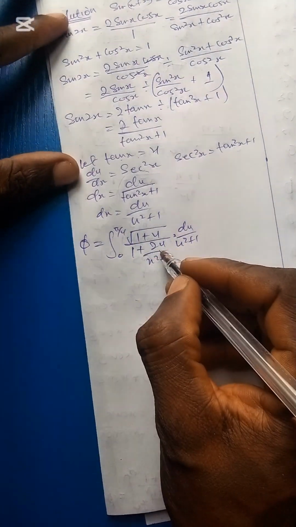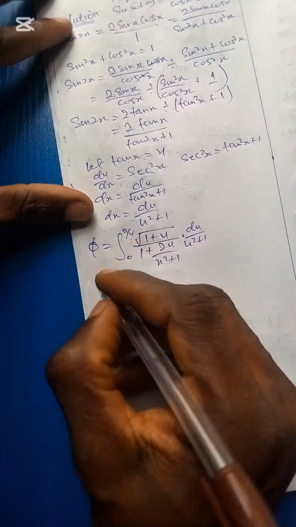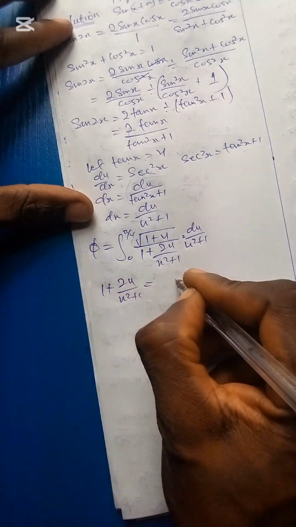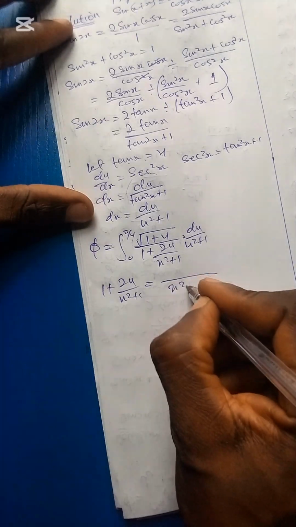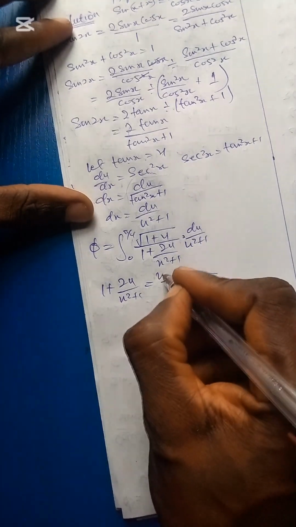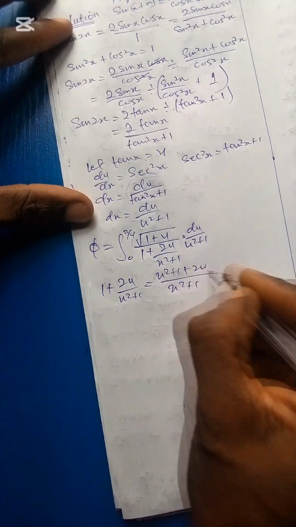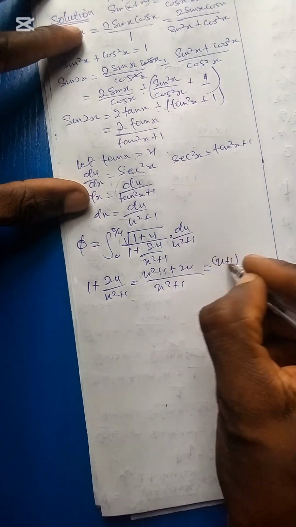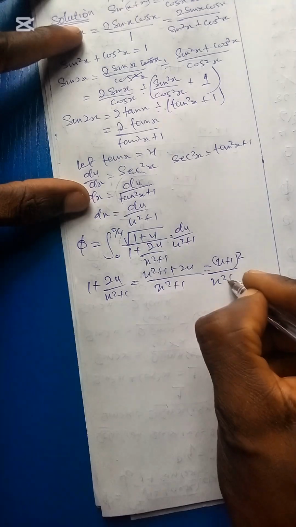Let us simplify the denominator, which is 1 plus 2u over u squared plus 1. I will convert it into a single fraction. So we have u squared plus 1 plus 2u. I can factorize the numerator here as u plus 1 all squared, all over u squared plus 1.